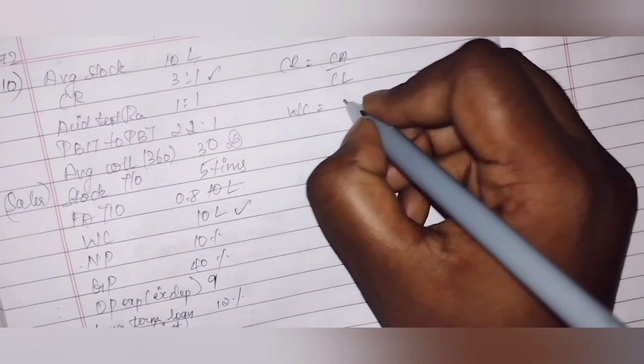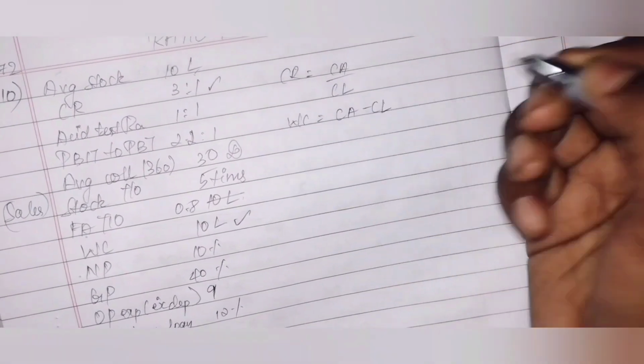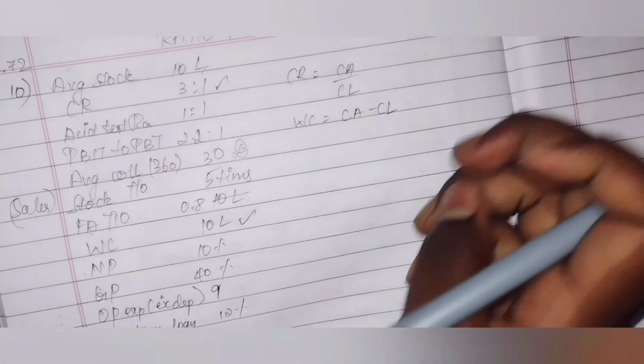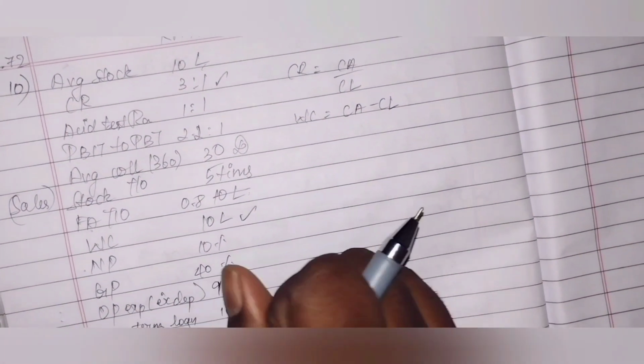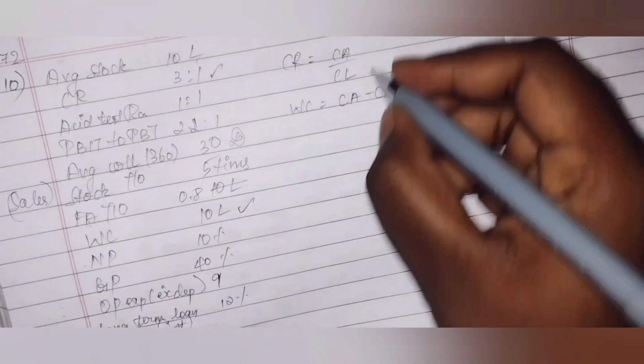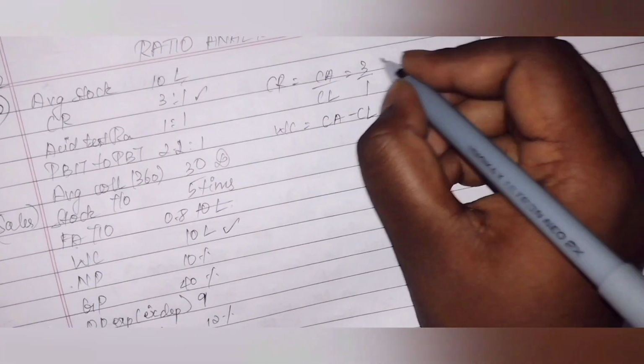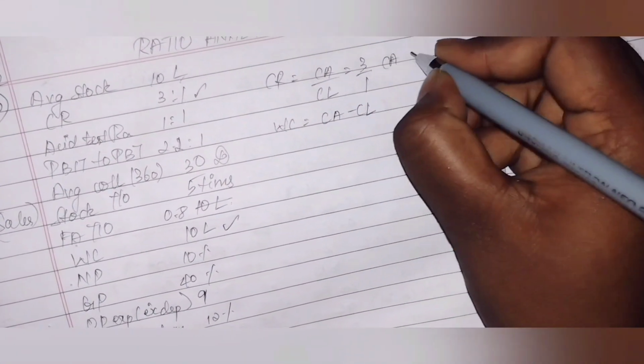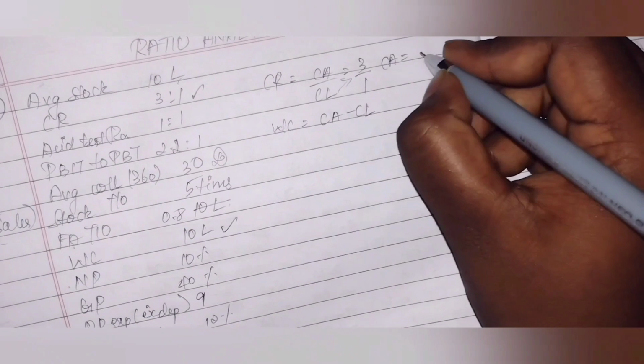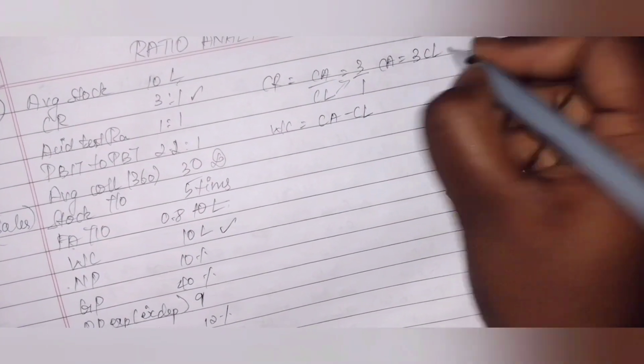Working capital is current asset minus current liability. So we find it with the help of the balancing figure. First we take the current ratio, current asset by current liability, 3 by 1. When we solve this, we cross multiply and get current asset is equal to 3 current liabilities.